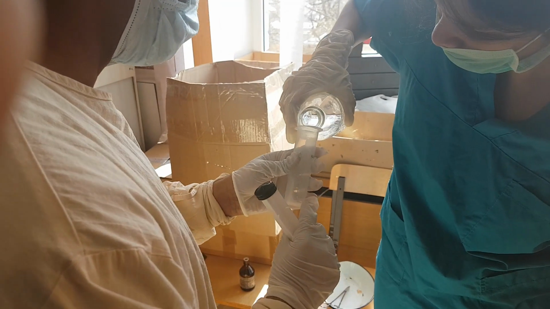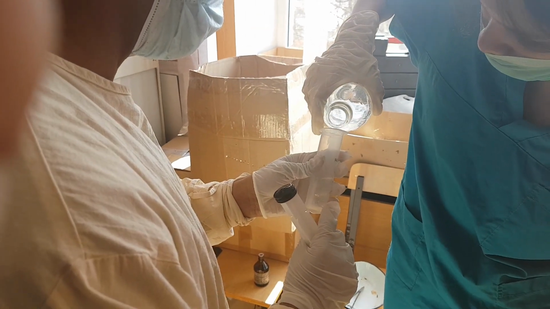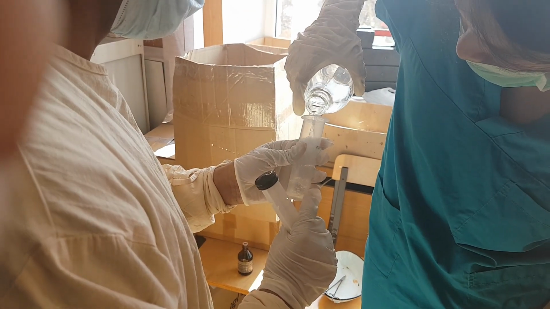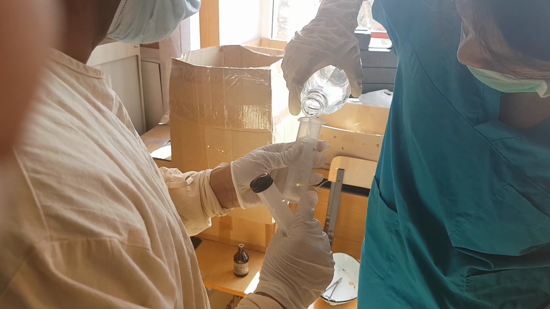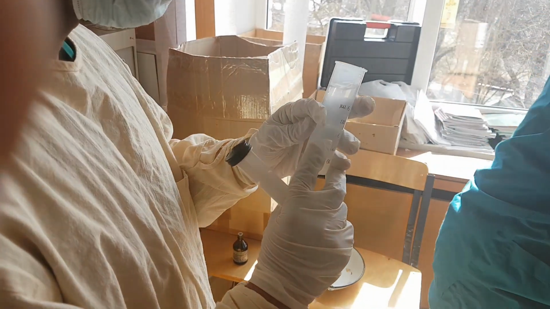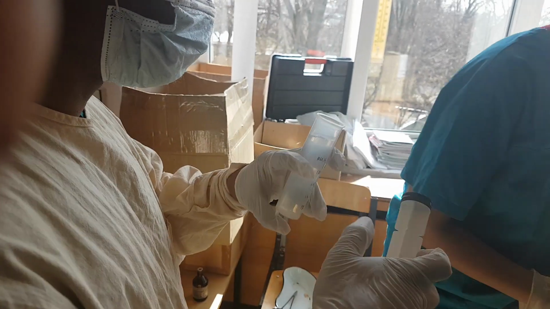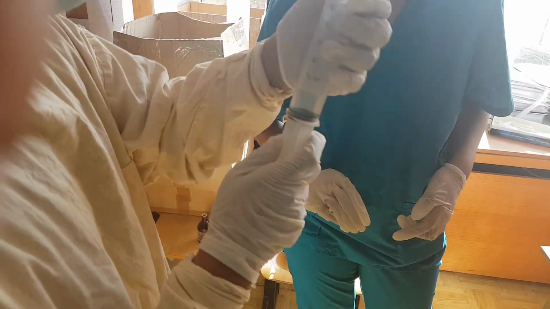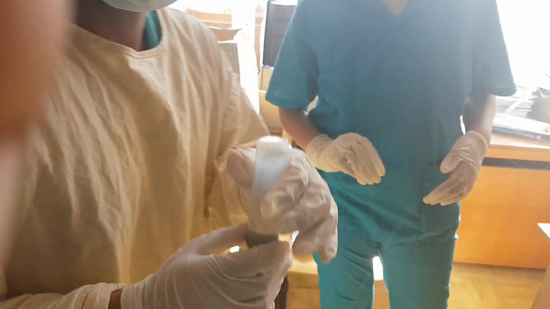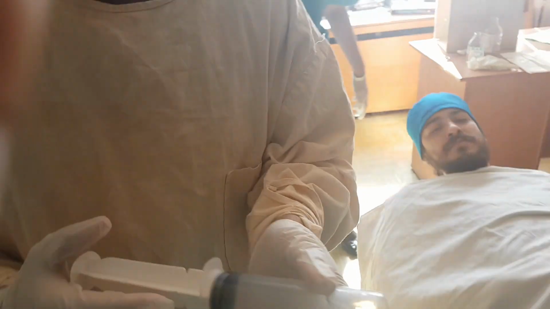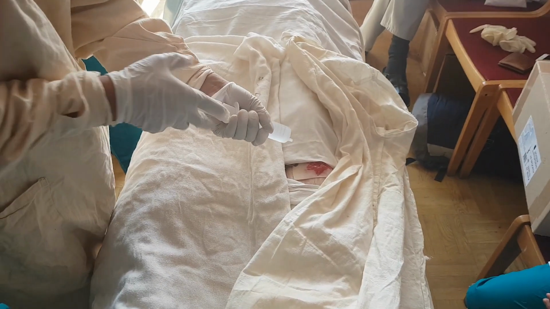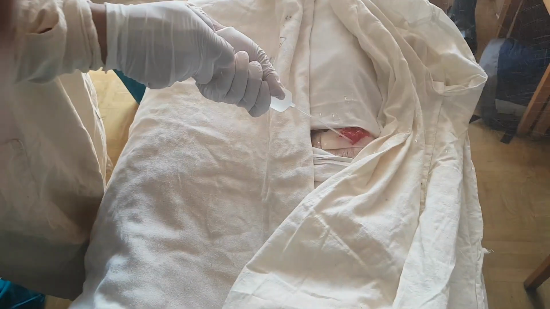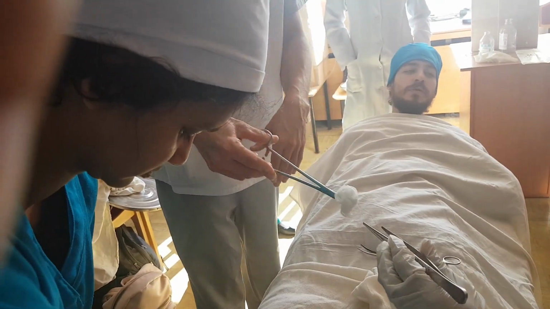The draining solution will be filled into the syringe. For this we can use furous solution, hexachlorophene, chlorhexidine or boric acid as solutions. Here we can see the irrigation process, and it should be done at high pressure. Irrigation comes under physical antisepsis.